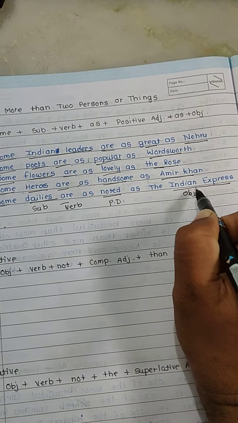In the comparative, the verb is not, and the positive adjective lovely becomes lovelier than, some other, then the subject, flowers. So that is the way you can change the sentences from positive into comparative and afterwards superlative.